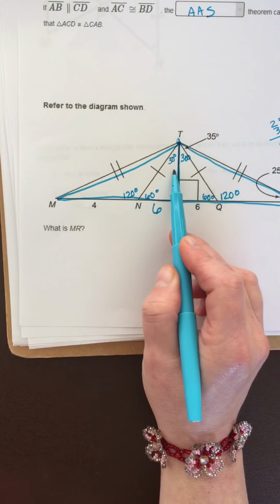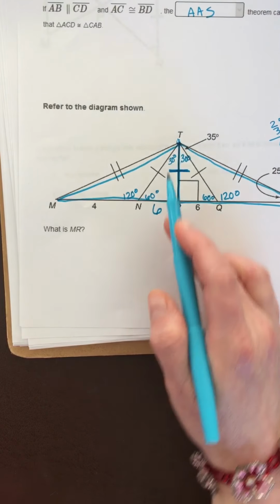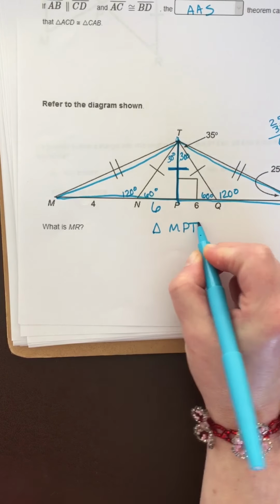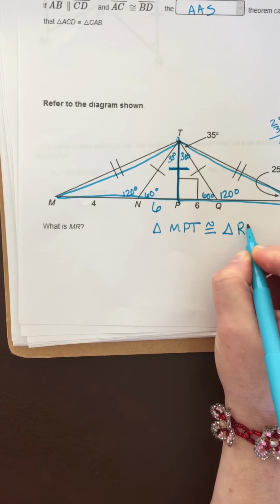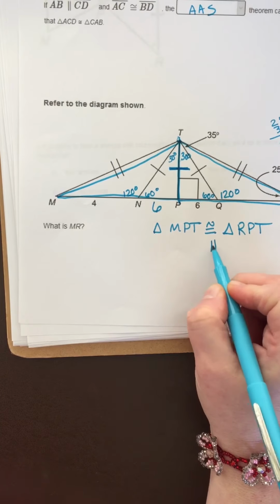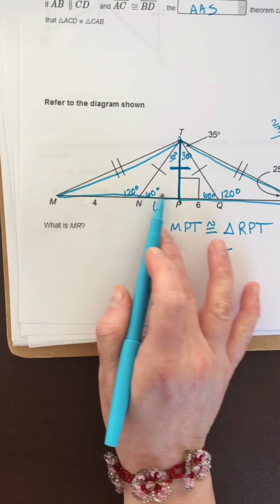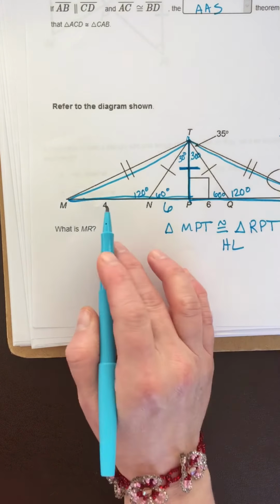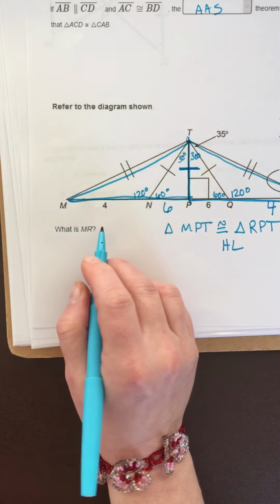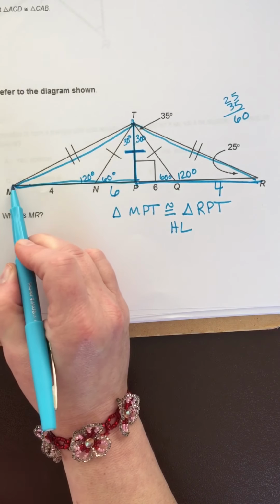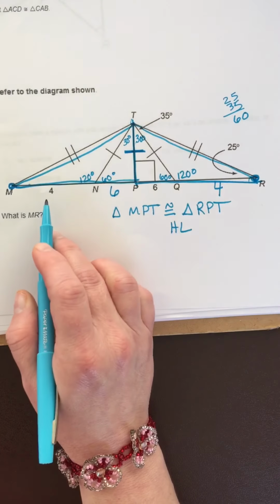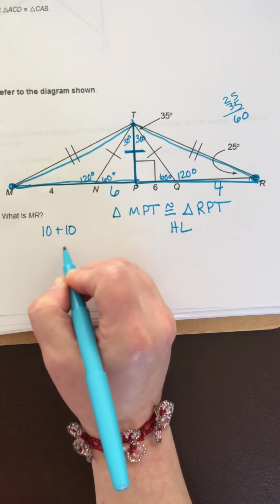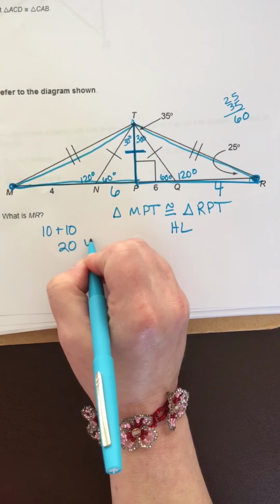They're both right triangles. They share a side. That's a leg. So we have hypotenuse leg. So I know that triangle MPT is congruent to triangle RPT, and that's by hypotenuse leg. So that means that the corresponding parts have to be congruent. So this side has to be the same as this side. So if this is 4, this is 4. The actual question is, what's the length from M to R? So 4 plus 6 is 10. So it'll be 10 plus 10, which is 20 units.